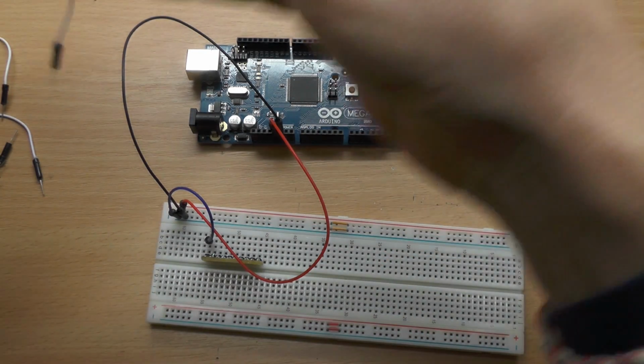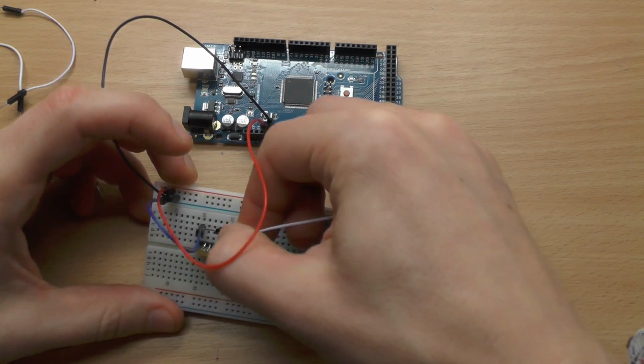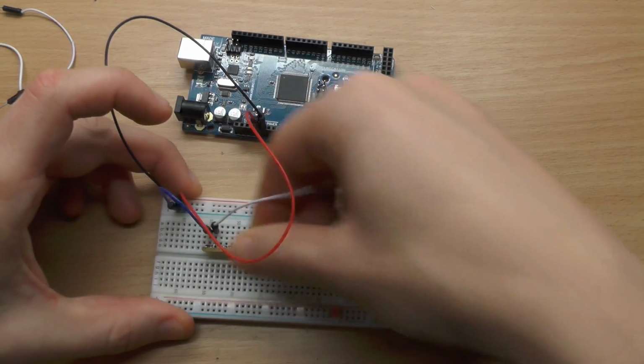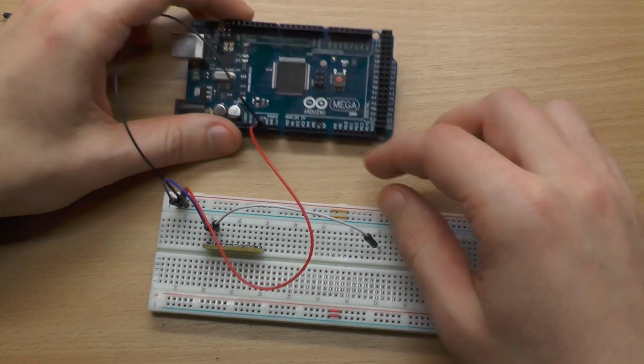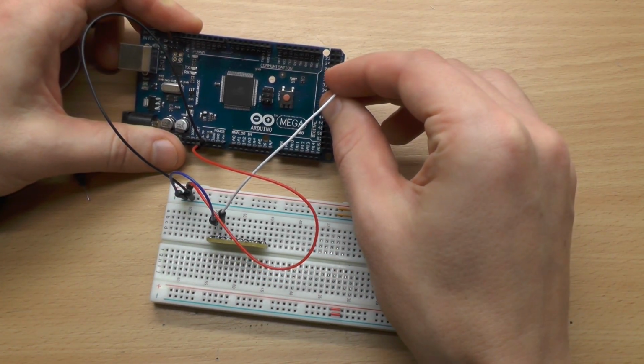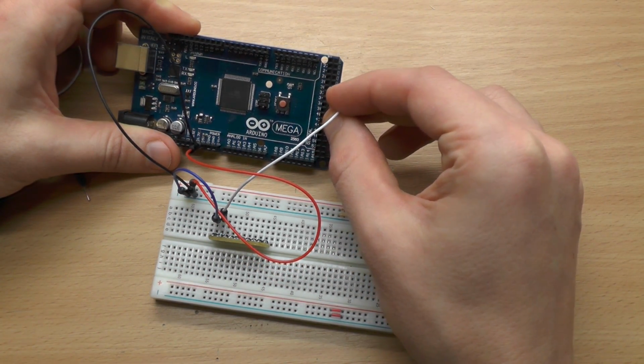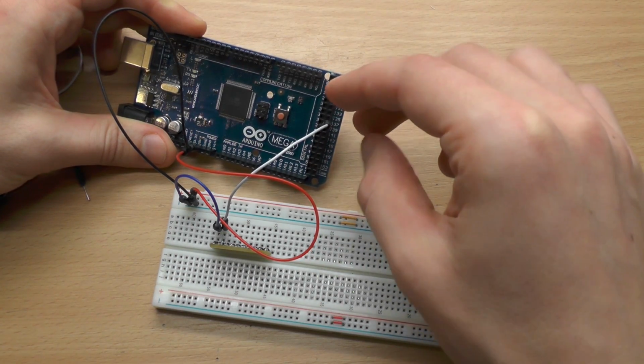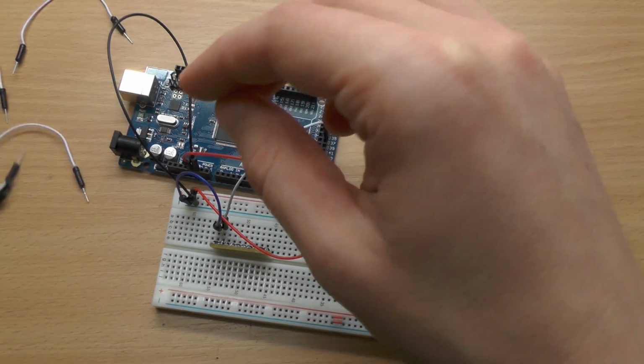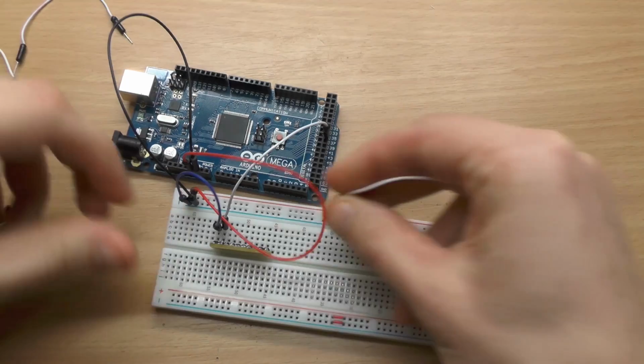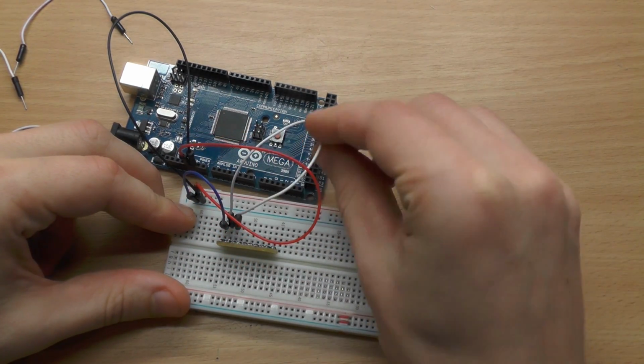And now we just have to connect the least significant bit to 37. So this is 37 here, and then just so on.